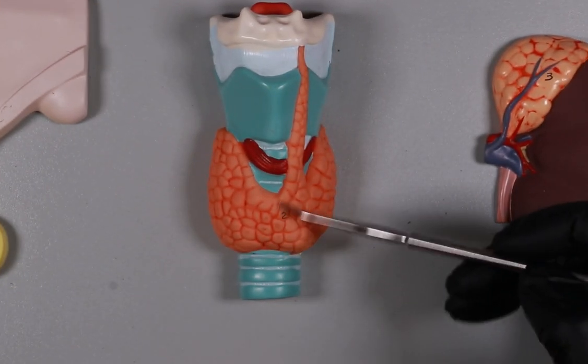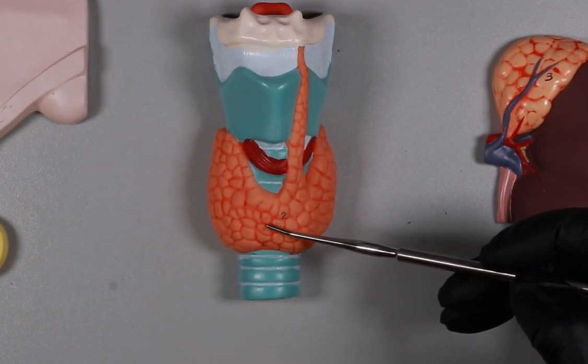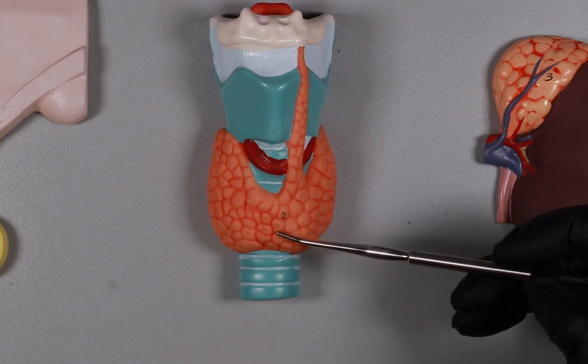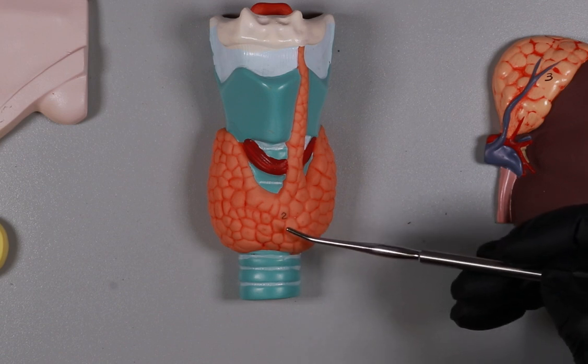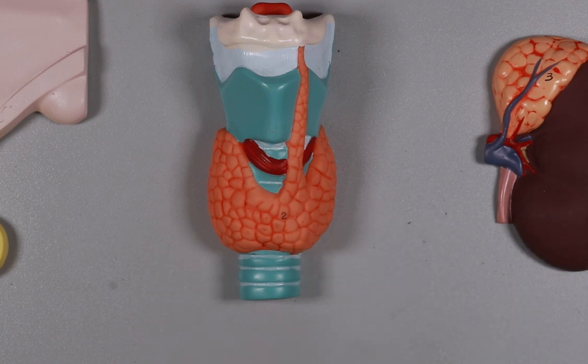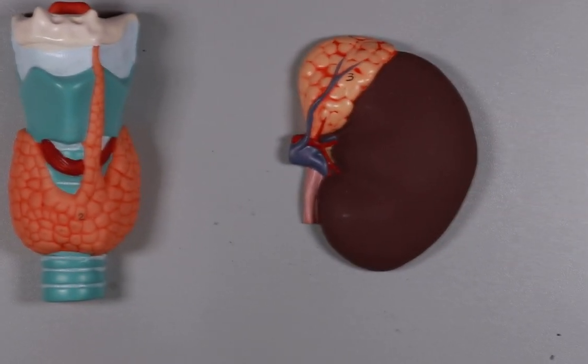All right, next up we have the thyroid gland, and the thyroid gland is going to secrete the thyroid hormones, T3 and T4, which are going to help with metabolism. It's also going to secrete calcitonin, which plays a role in regulating blood calcium levels.